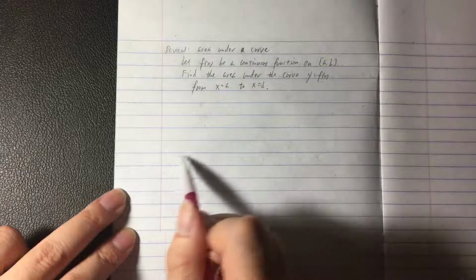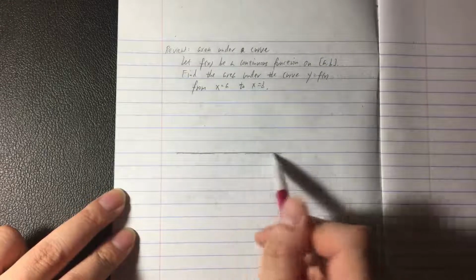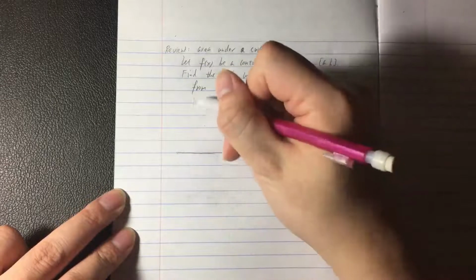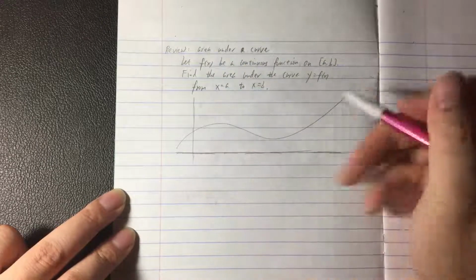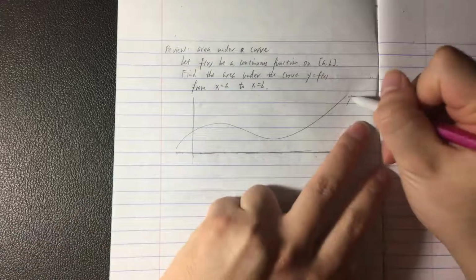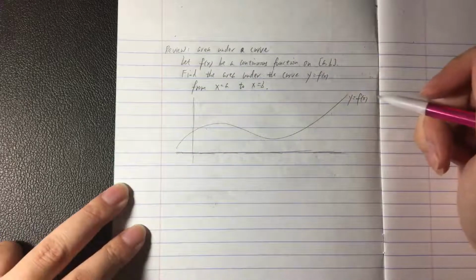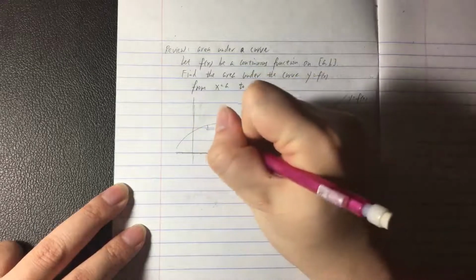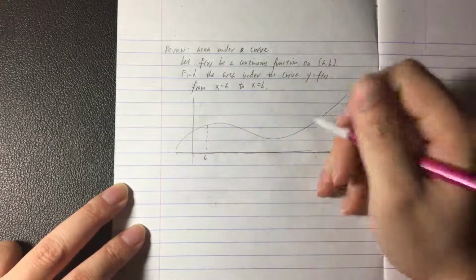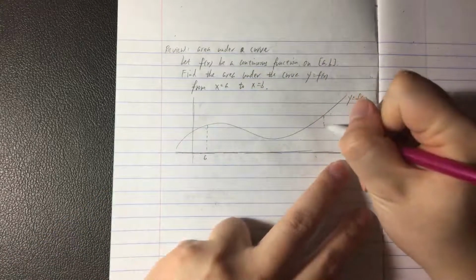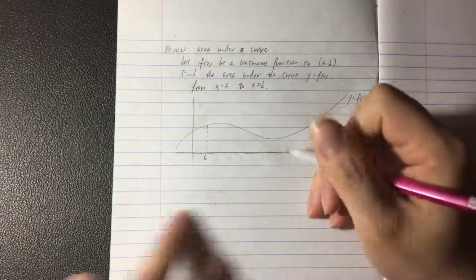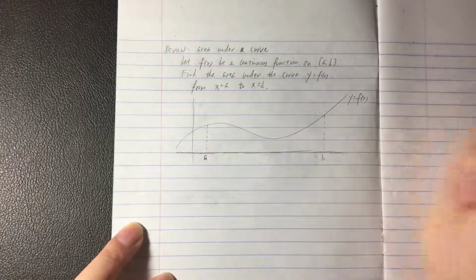Let me show you the picture first. Suppose that's the function y equal to f of x. We're looking for the area under the curve from a to b. Assume that's a, that's b. How do we find the area under the curve?